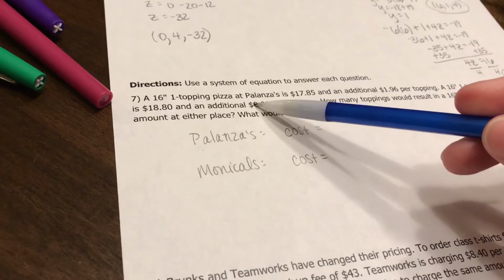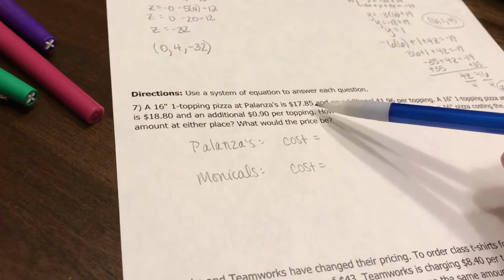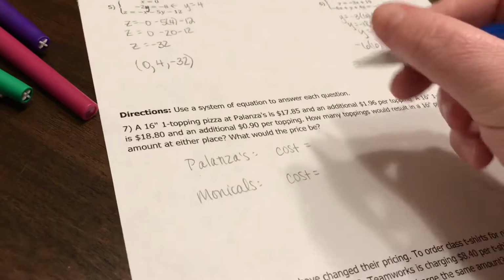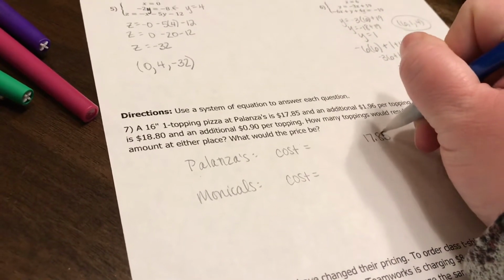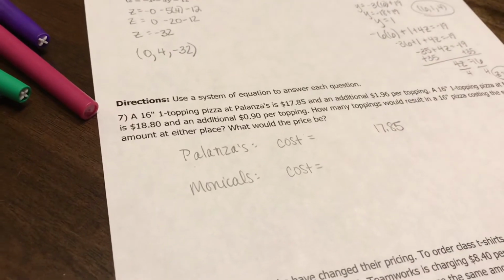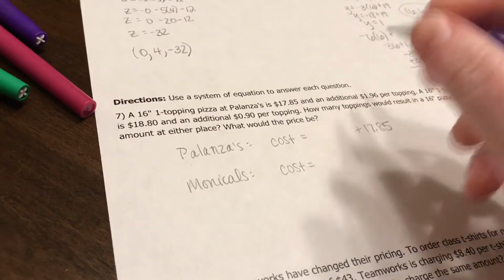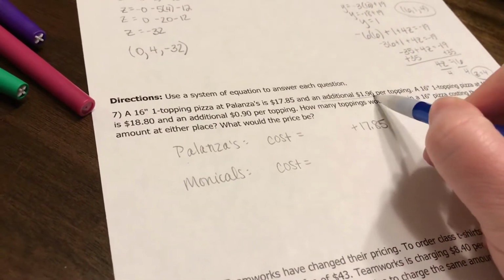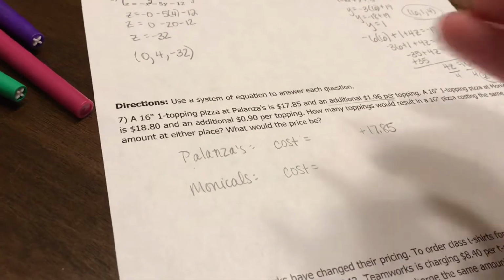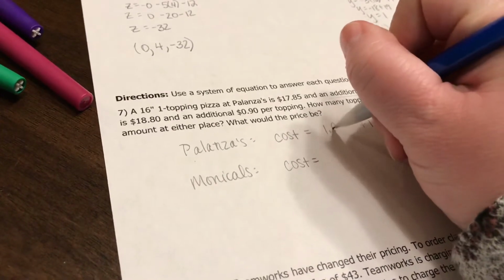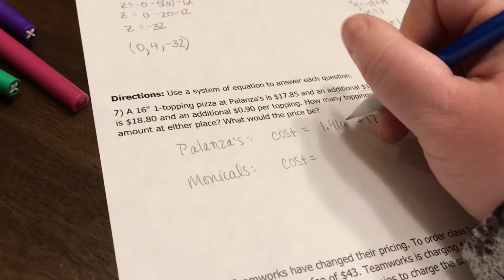So at Palanza's, you're going to pay $17.85, and you're going to pay that once. So that's the y-intercept, right? That's our starting cost. Our y-intercept is our starting point, our starting cost. And we're going to pay an additional $1.96 per topping. Per means multiplication. So that's $1.96 per topping.